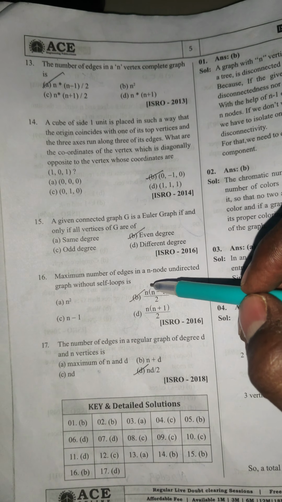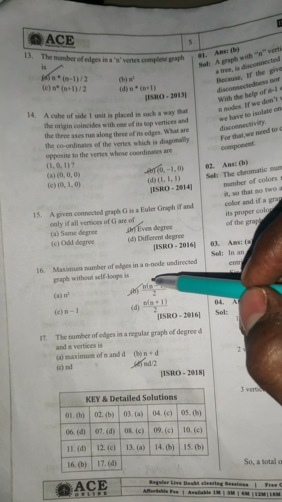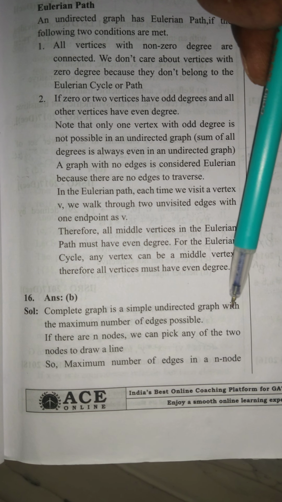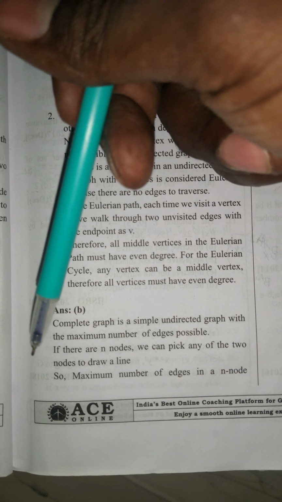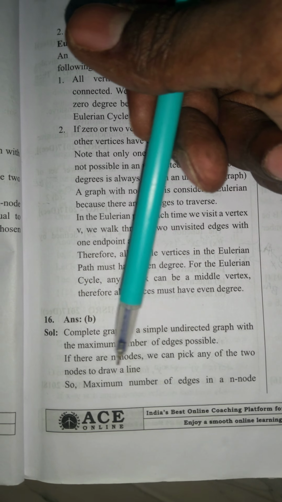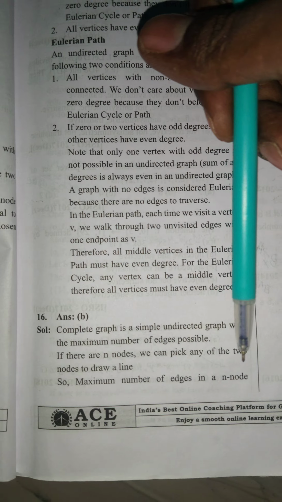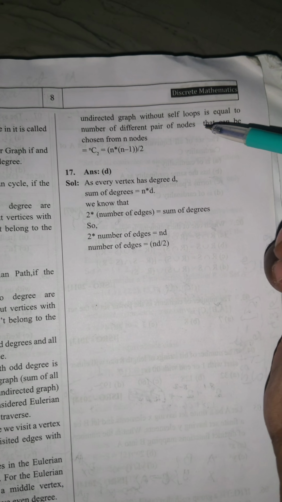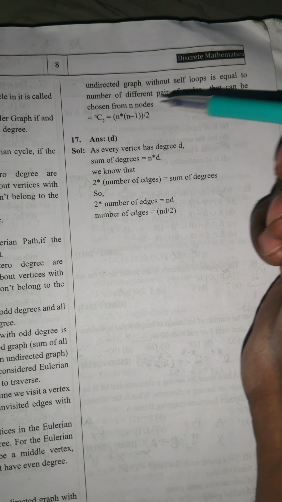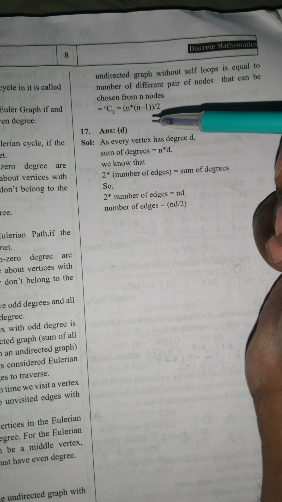16, maximum number of edges in an n node undirected graph without self loops: n into n minus 1 by 2. The complete graph is a simple undirected graph with the maximum number of edges possible. If there are n nodes, we can pick any two nodes to draw a line. So the maximum number of edges in an n node undirected graph without self loops is equal to the number of different pairs of nodes that can be chosen from n nodes. nC2 is equal to n into n minus 1 by 2.